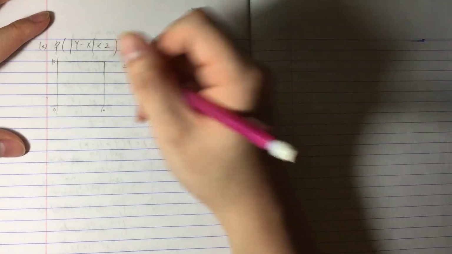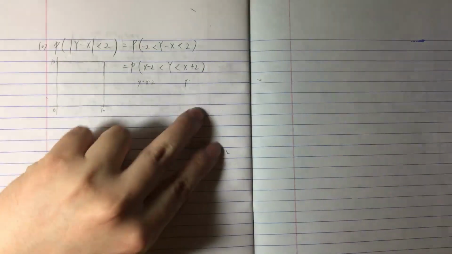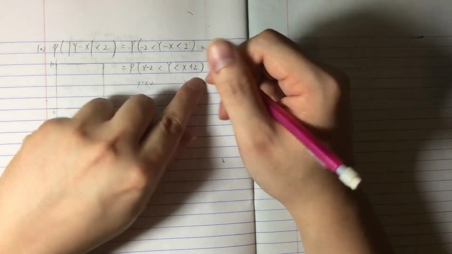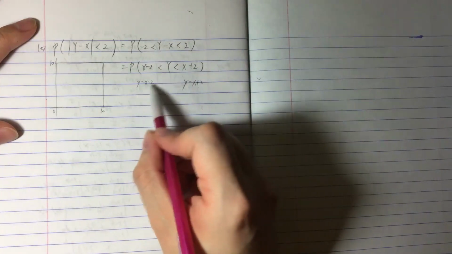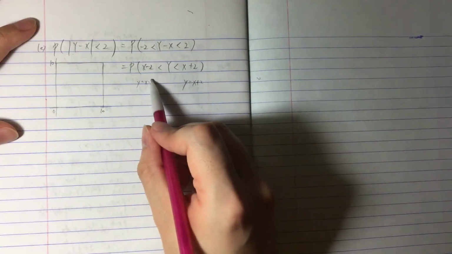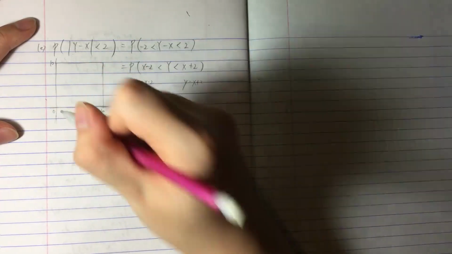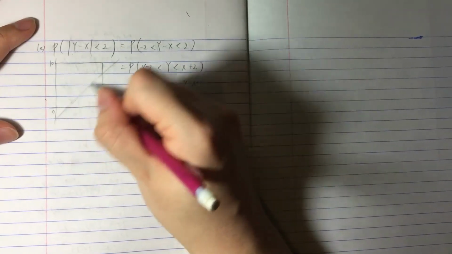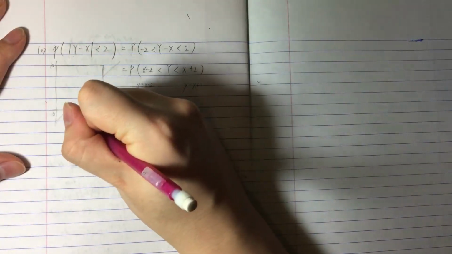Let's first of all graph the line y equal to x minus 2 and the line y equal to x plus 2, the left bound and the right bound. How do we graph the equation y equal to x minus 2? That's a straight line. Y-intercept is negative 2. Slope is 1. Since there's no equal sign below inequality, we must draw a dashed line.